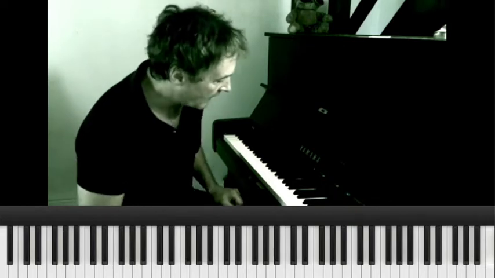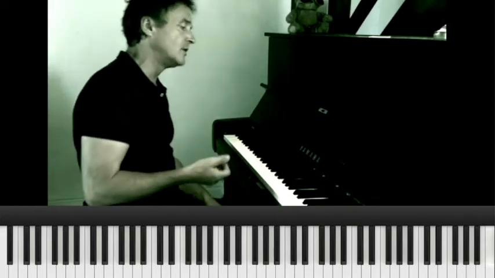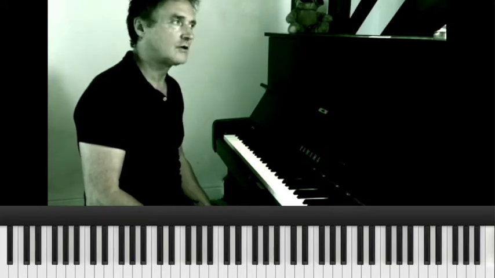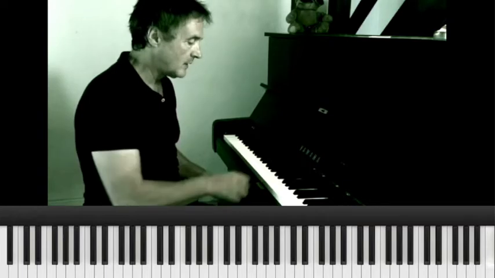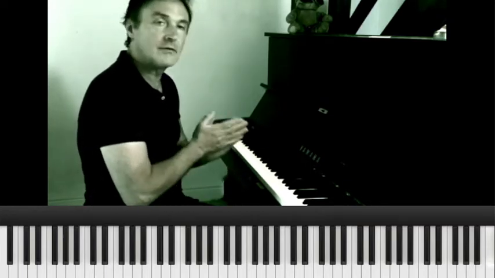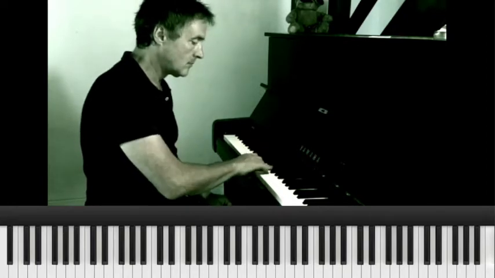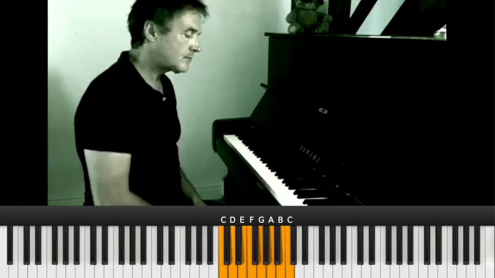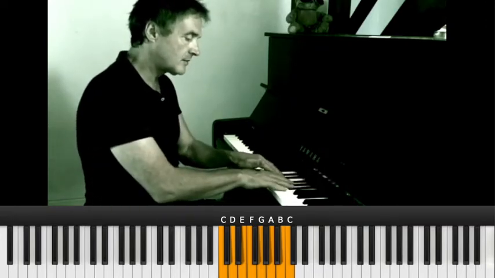Okay, so let's look at our sus4 chord. The first thing we should really look at is, why is it called a sus4? What does that actually mean? It means suspended fourth. In most chords, if we look at a C chord, let's go to the key of C. So here's our key of C. We're not using any black notes in this key.